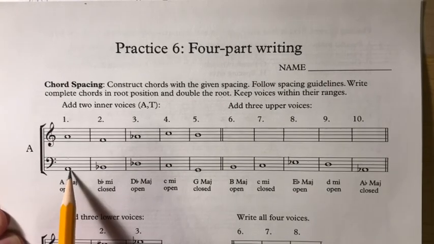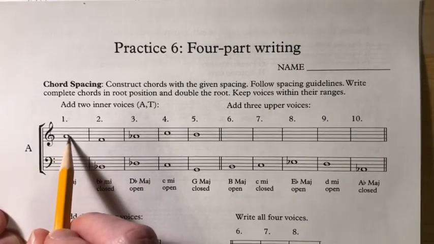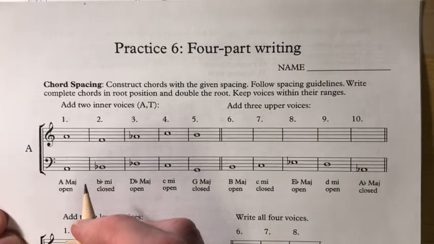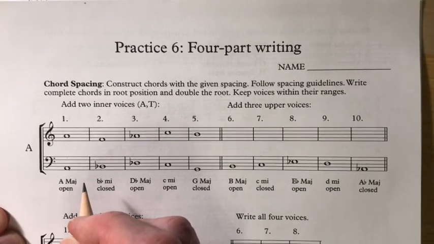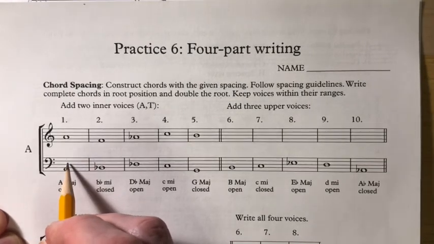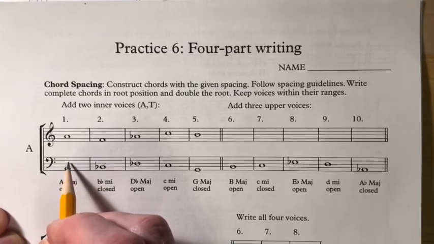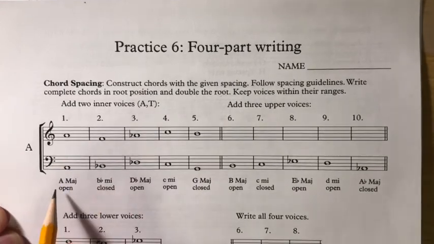The root is already doubled in this chord. We have an A in the bass and an A in the soprano. So the other two tones we need are the third and the fifth. That'll be a C sharp and an E. So let's put in an alto voice and a tenor voice such that there is a gap between upper voices that creates open spacing.